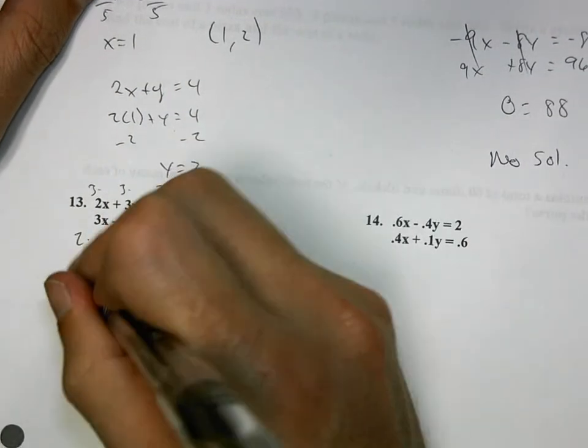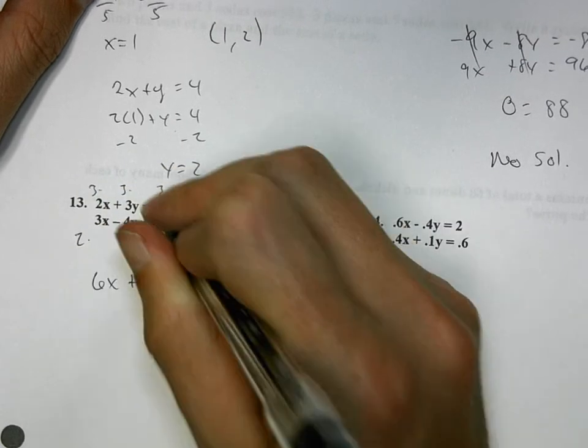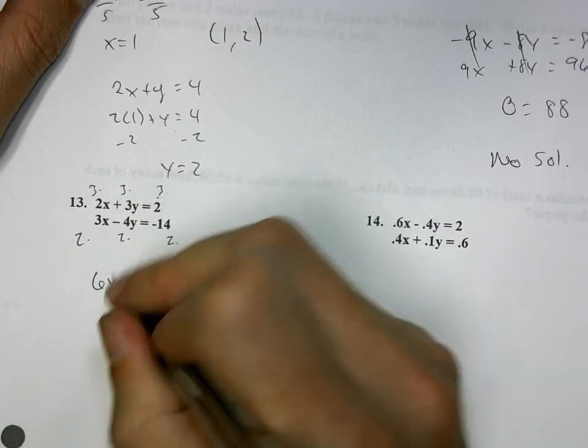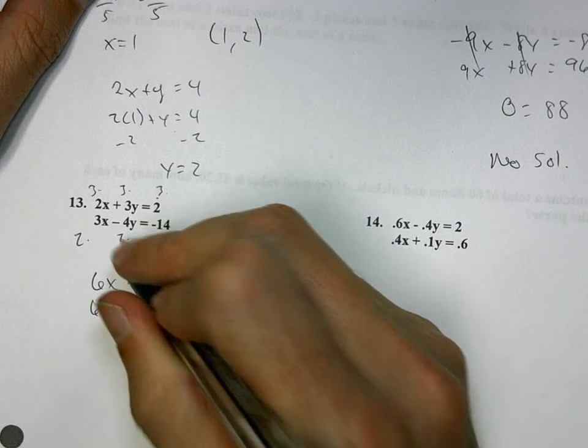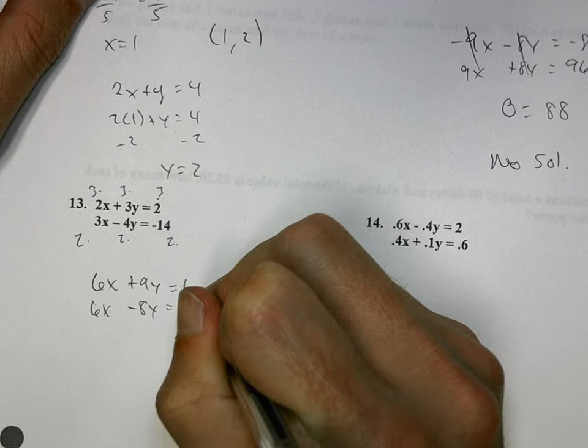3 times 2x is 6x. 3 times 3y is 9y. 3 times 2 is 6. 3 times 2x is 6x. 4 times y is negative 8y. And 14 times 2 is negative 28.